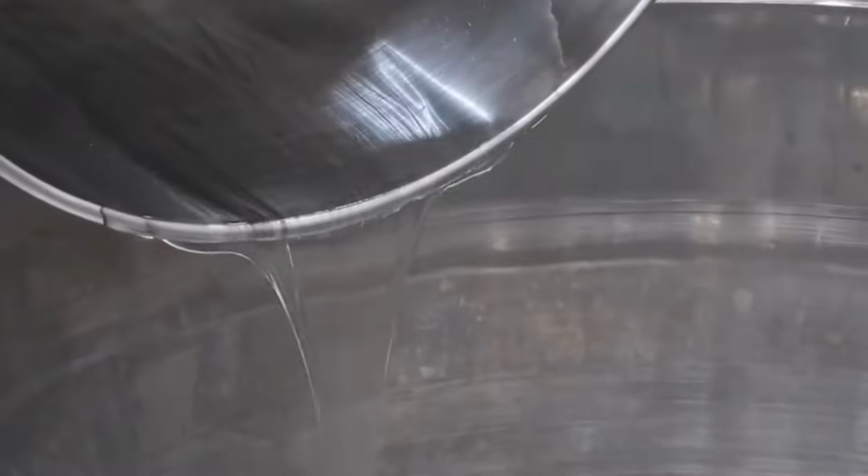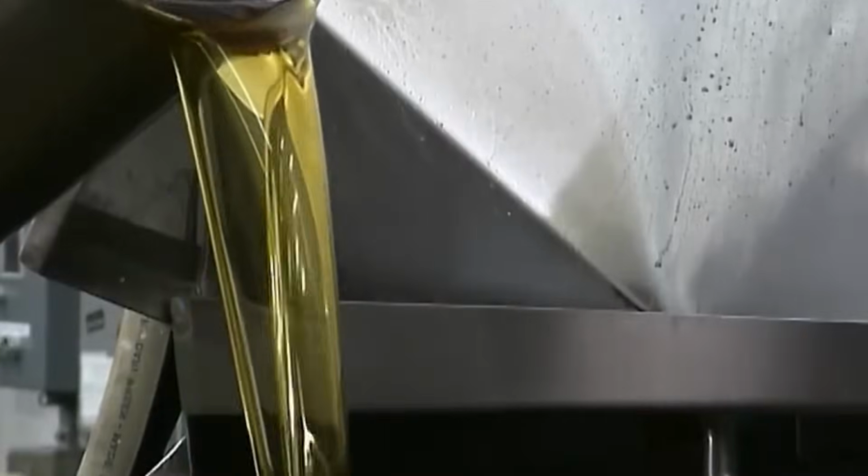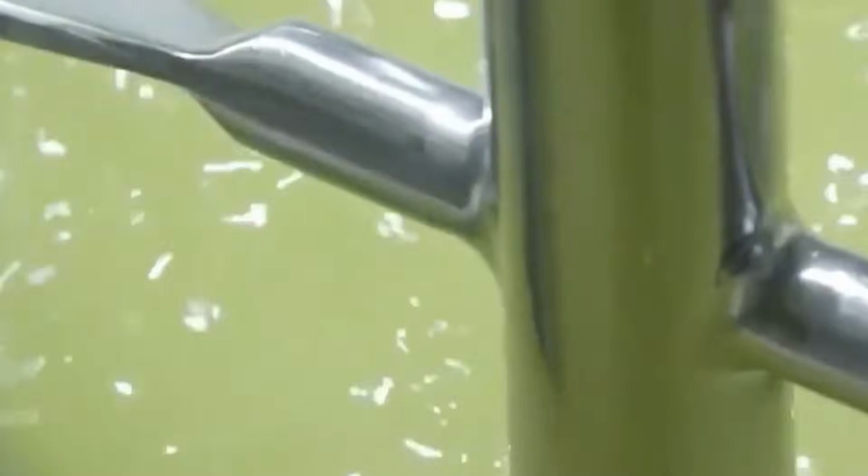Each batch starts with charging a jacketed stainless steel mixing vessel with a calculated volume of purified water. The vessel is mounted on load cells that provide real-time mass data to the batch control system. Agitation begins immediately using a slow-speed anchor impeller to establish bulk circulation. Primary surfactants are added first.